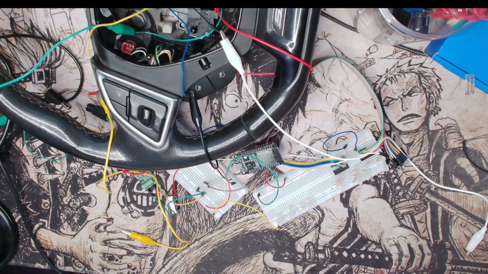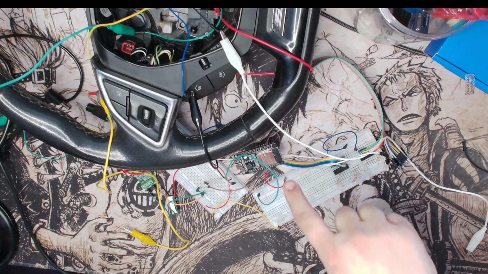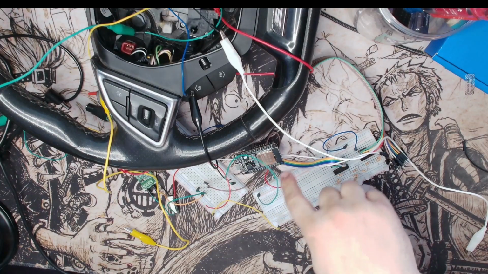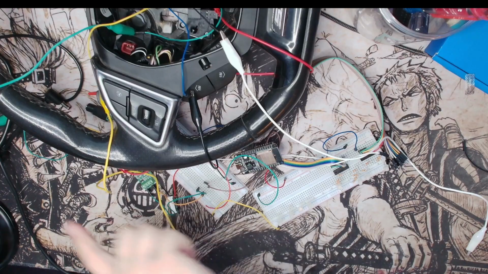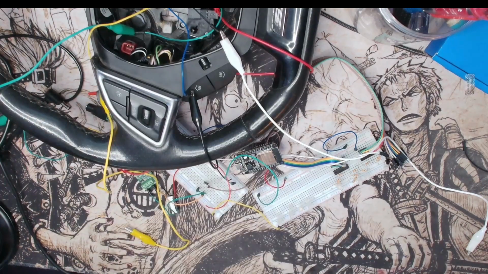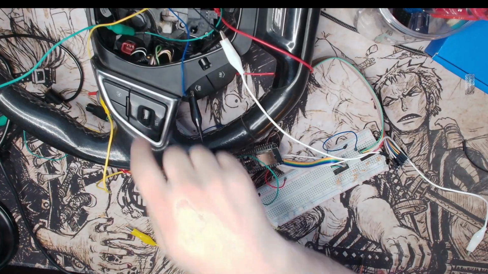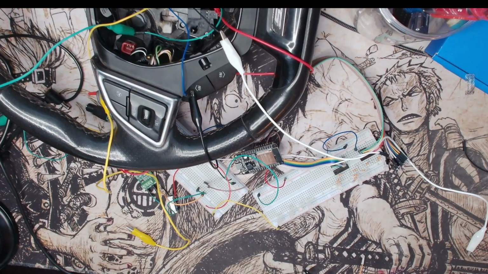Okay, so now we have to figure out how do we actually wire this up. How we're going to do this is we are going to take the ESP32. We're going to send a voltage through our resistance ladder in our cruise control, and we're going to measure that voltage drop because our resistors in here are different than our resistors in the 2012.